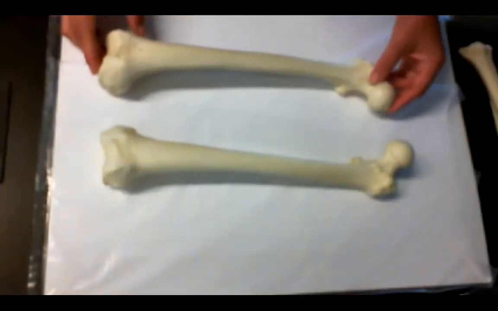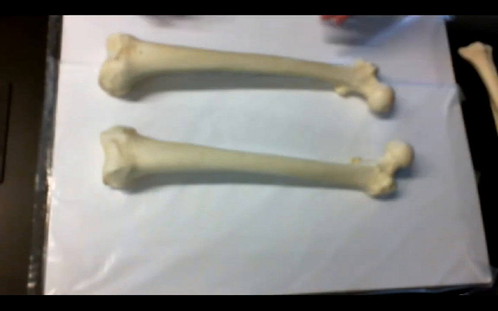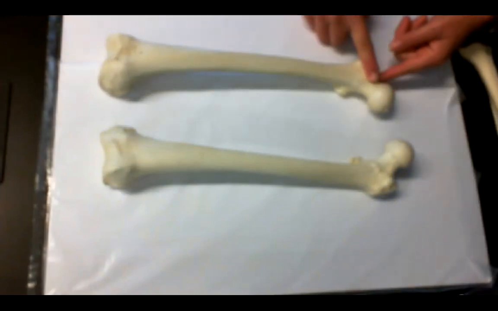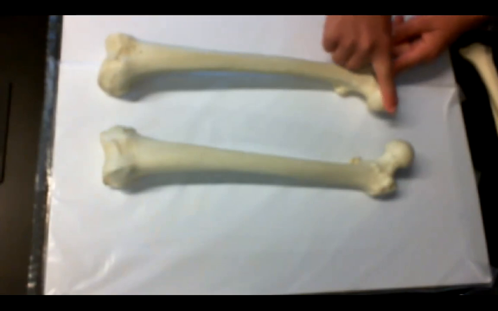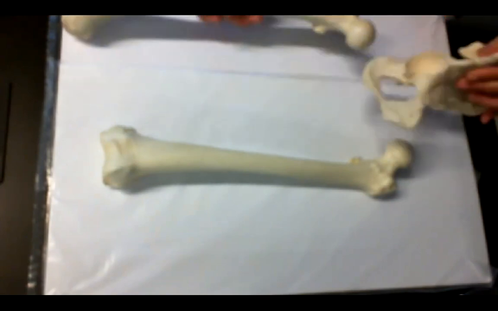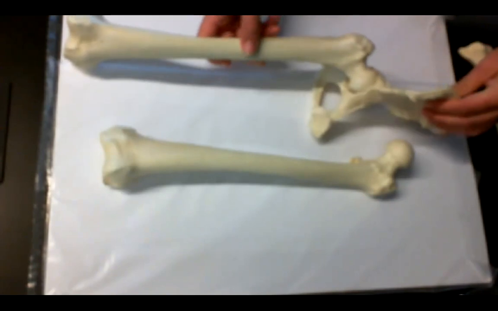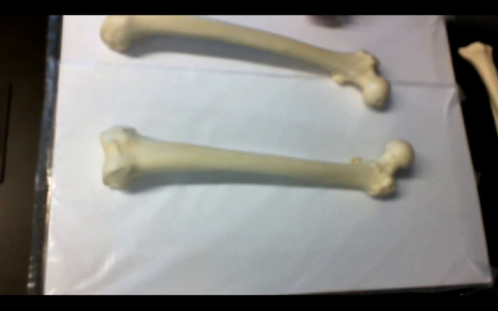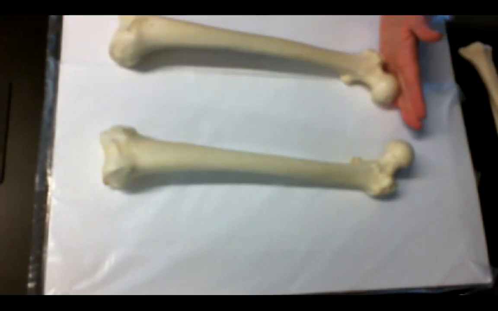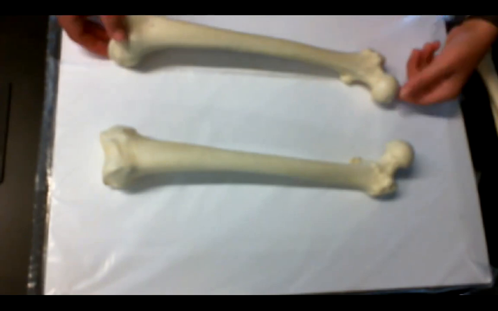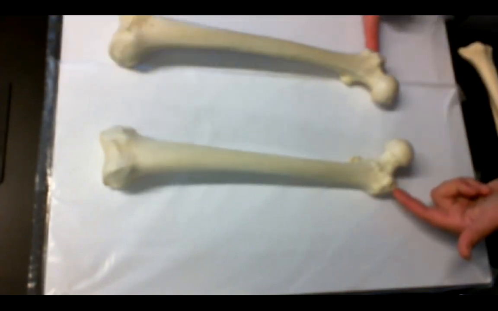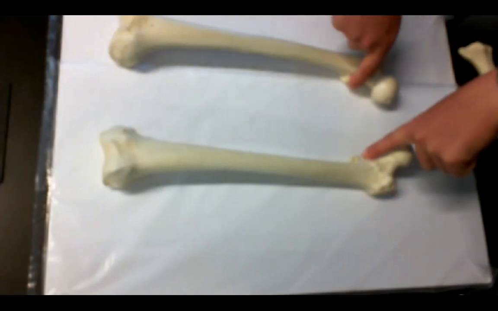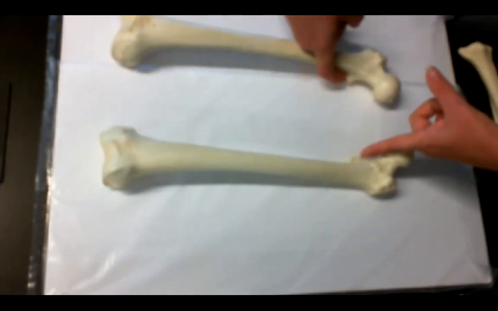What we can see here are two femurs, okay? This is a right femur. Note that the head is pointed in towards the hip bone, right? So this would articulate in this fashion, right? So always pointed medially. All right, so this is the proximal, and this is the distal epiphysis. All right, so again, the greater trochanter is on the lateral side, the lesser trochanter on the medial side.